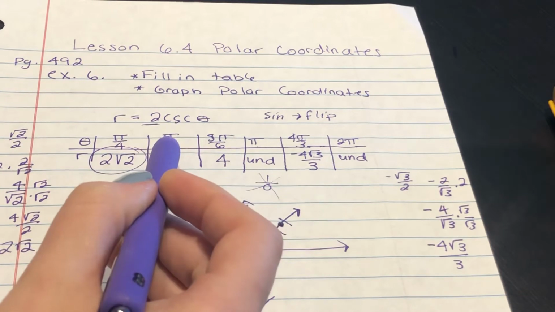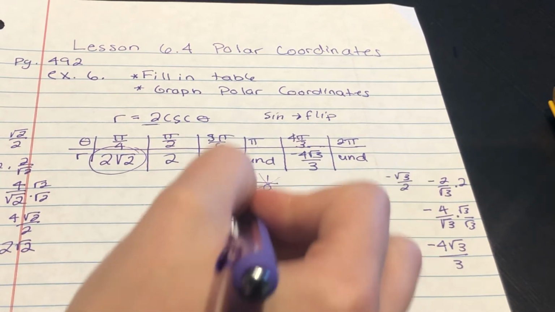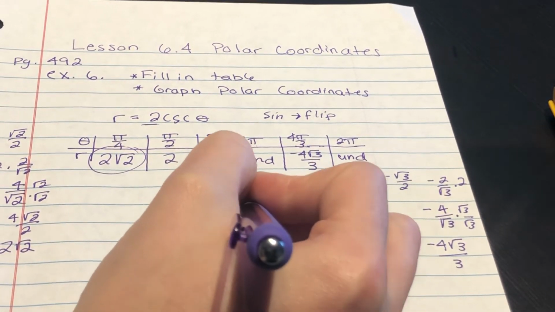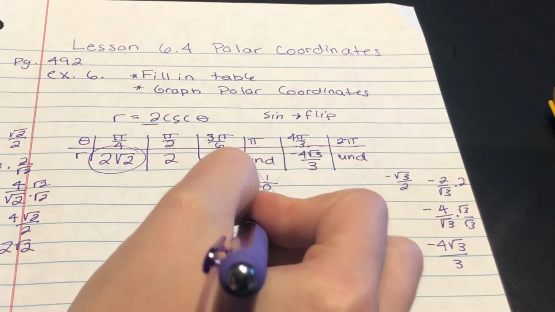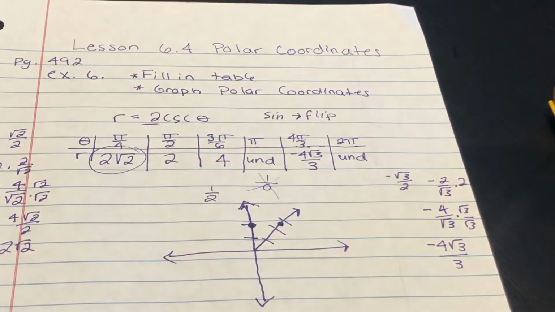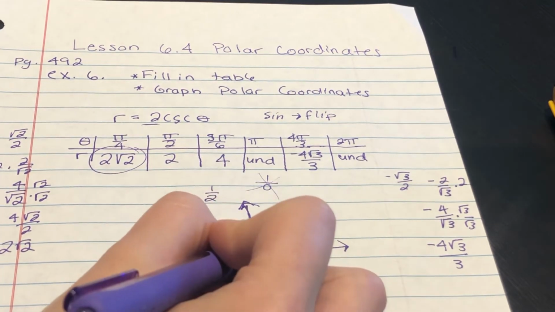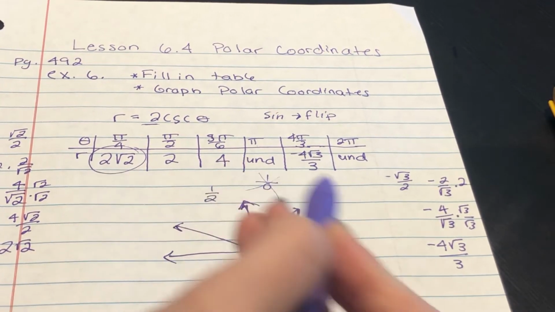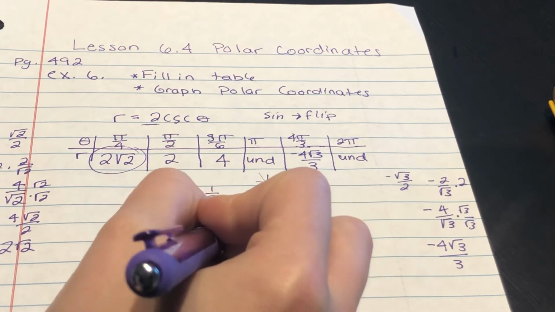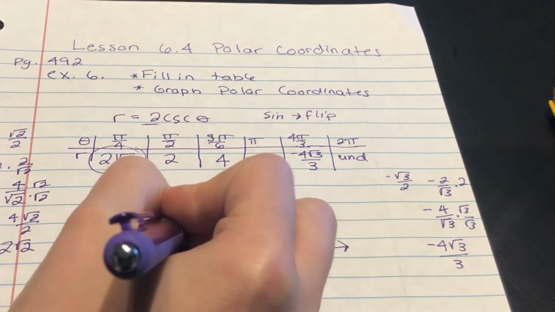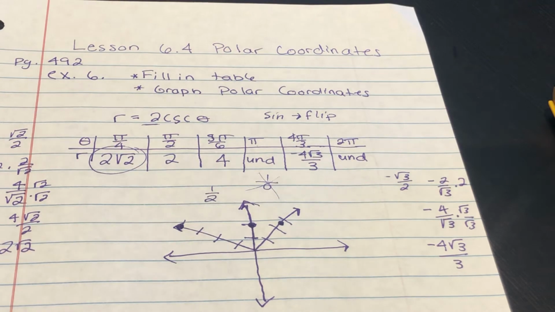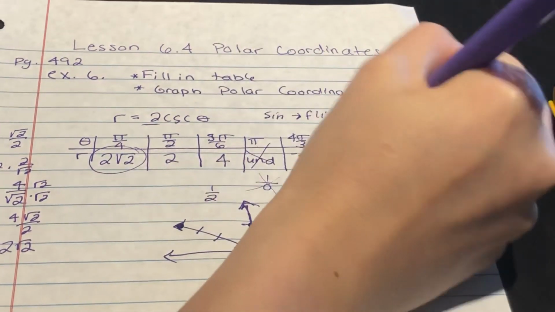My next point is pi over 2 and then 2. So this is obviously pi over 2, this line here, and then you're going to go up 2, so 1, 2, that'll be your point. 5 pi over 6 is going to be over here, so you're going to go over here, and then you're going to go to 4, so 1, 2, 3, 4, put a point. Pi is undefined, so we're not going to do anything there, and this one's undefined too.